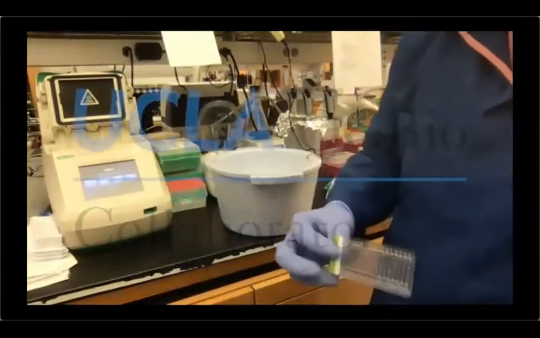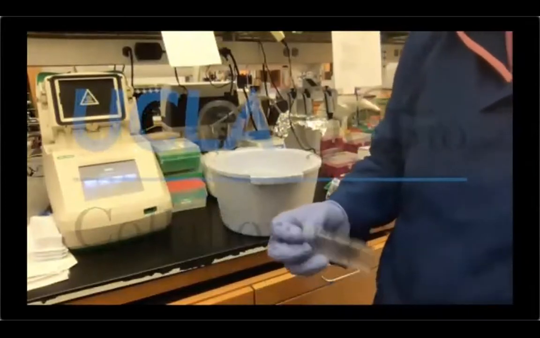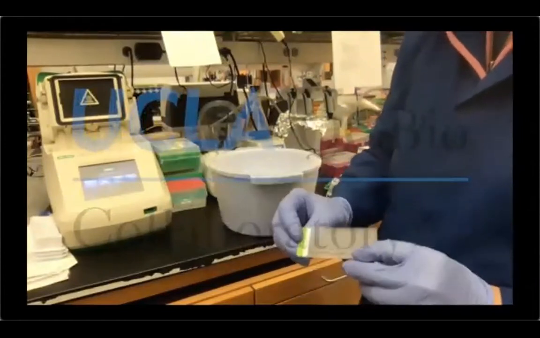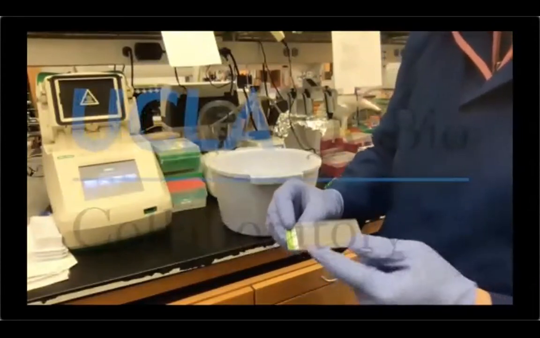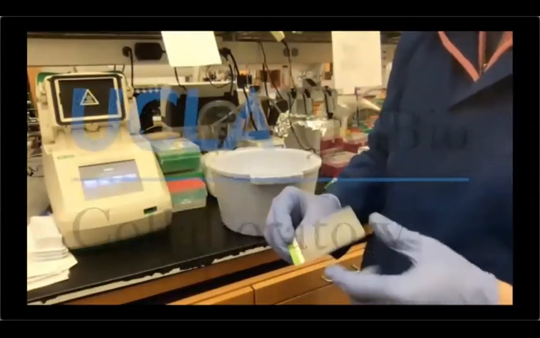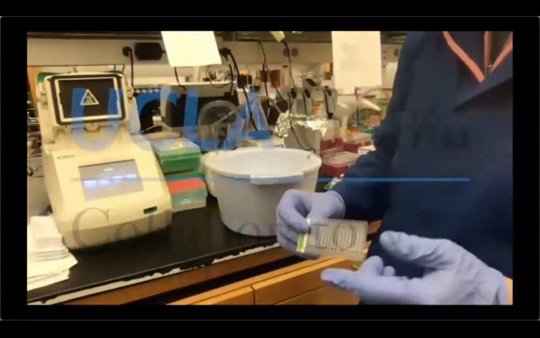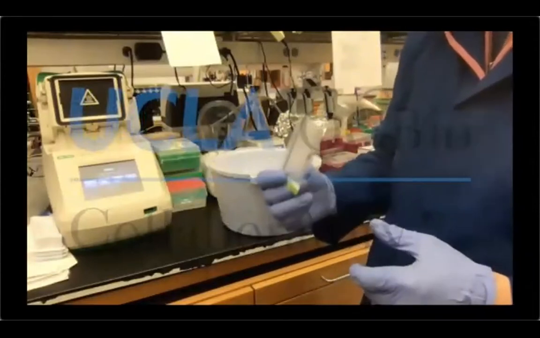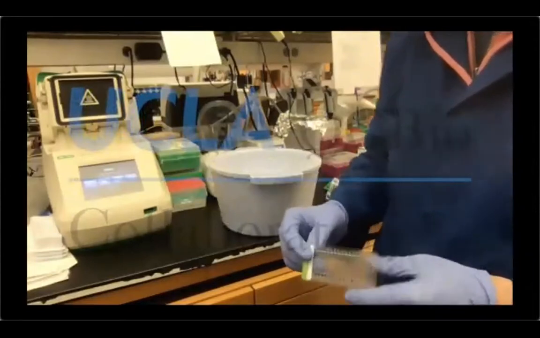So for example, this screen tape has been used in 6 lanes before. So what I'm gonna run today is an additional 6 lanes. So I have 6 plus 6, 12 lanes used. So I still have 4 lanes left.